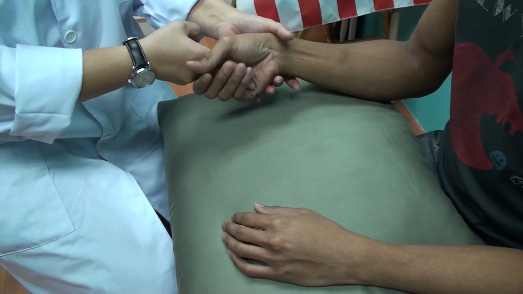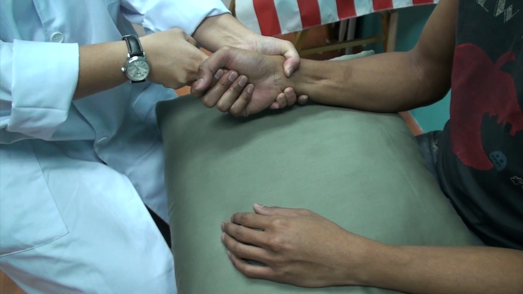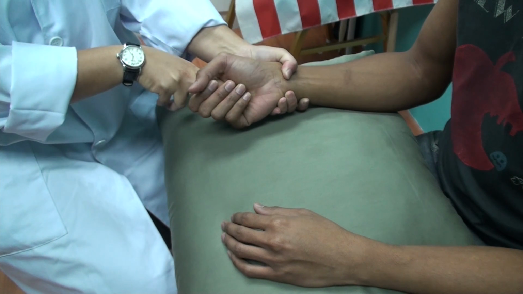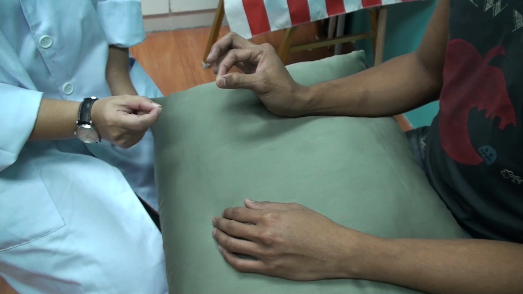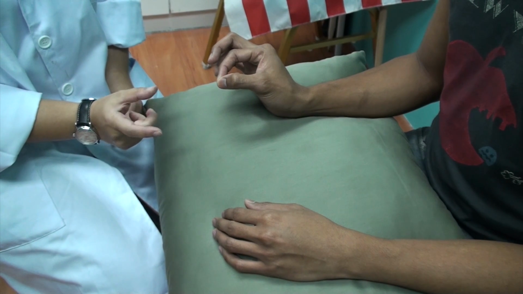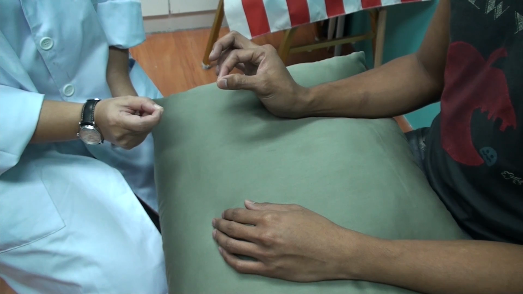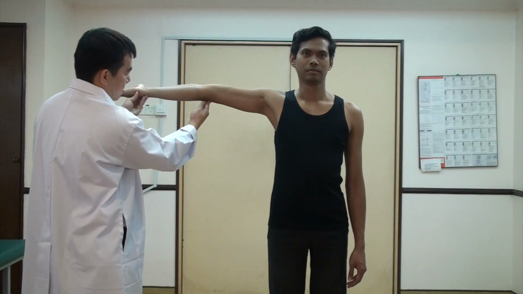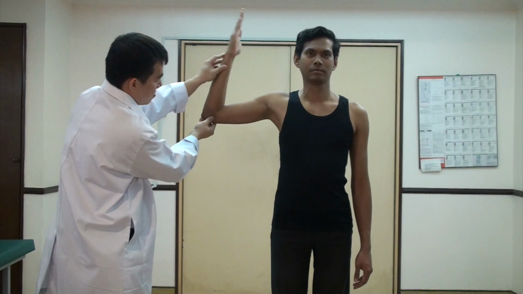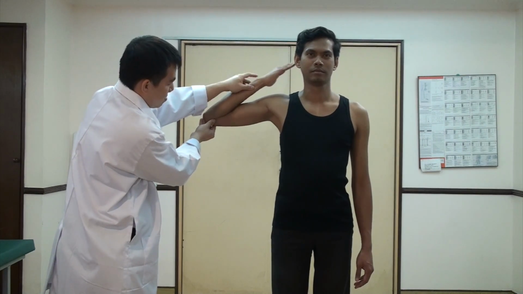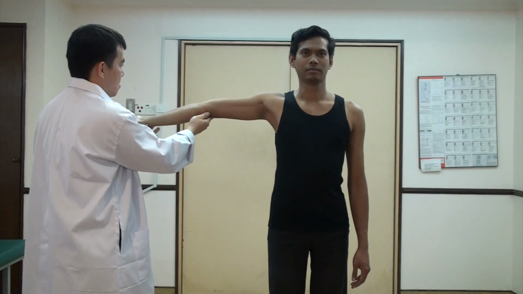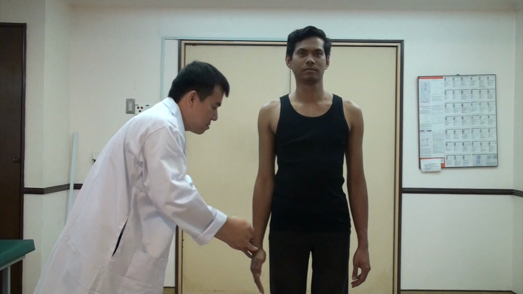Check the power grip by asking the patient to grab your index and middle finger as tightly as possible. Assess the pinch grip by asking the patient to pick up a small object using the thumb and index finger. Observing from the front, extend, then flex both elbows, looking for the smoothness of range of motion. Look for varus or valgus deformities and comment on the carrying angle.